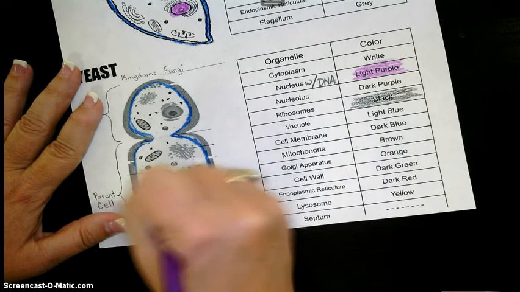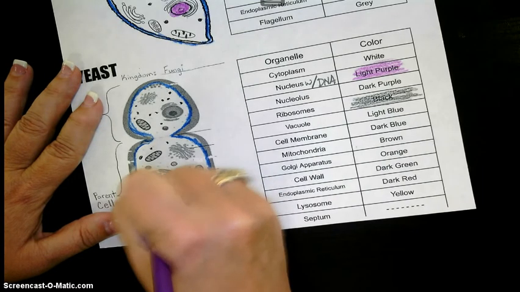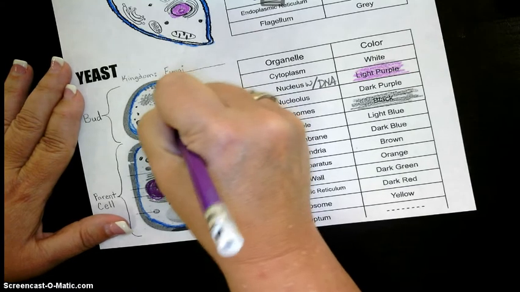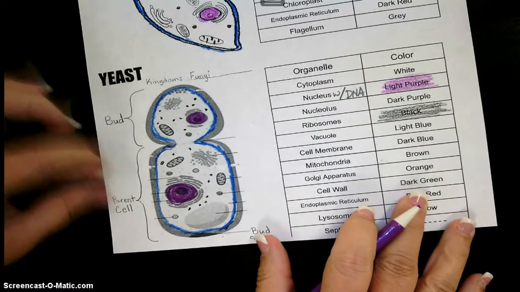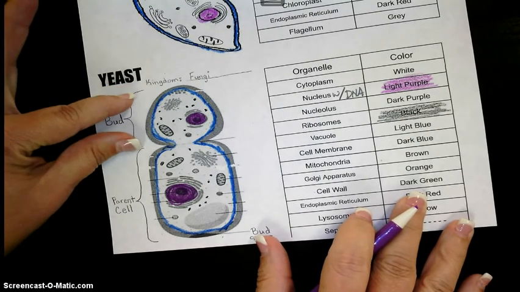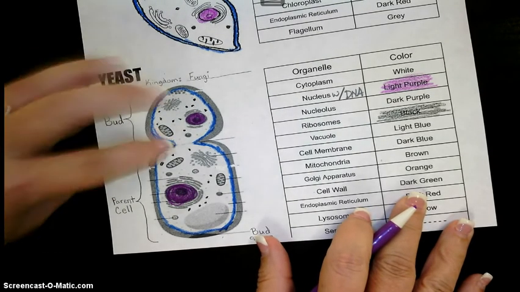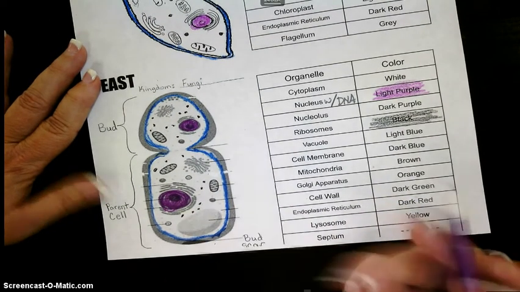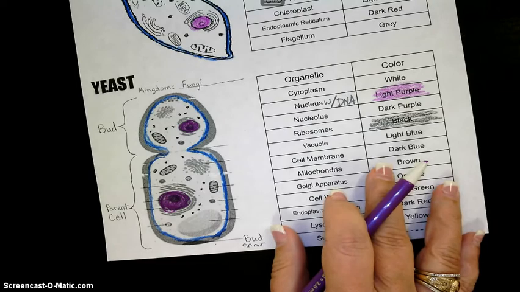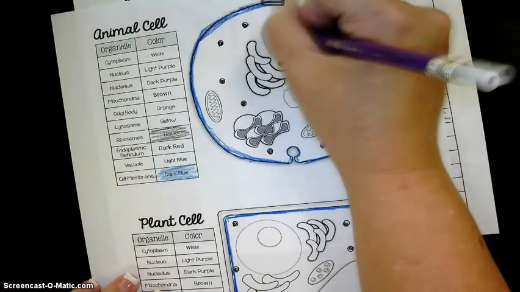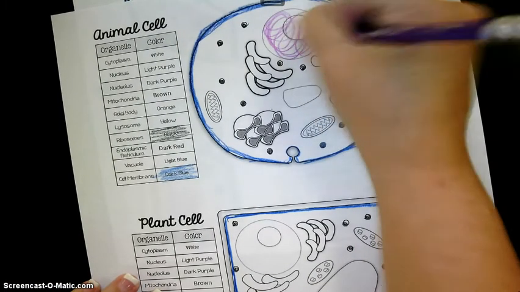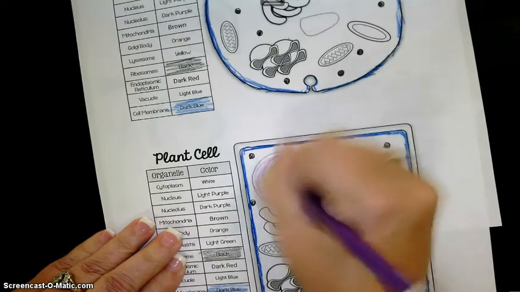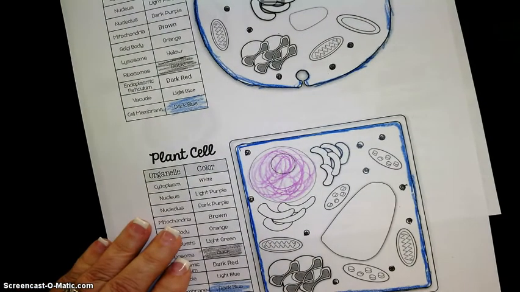Notice this one has two nucleuses, or the word is nuclei. That's because this yeast is in the process of asexual reproduction. It made a bud, a perfect clone copy of itself, and that's going to eventually break off and become its own new cell. So you have two nucleuses in that one. And then here our animal cell has a nucleus. It also has DNA in it, so we're going to add that to our paper.